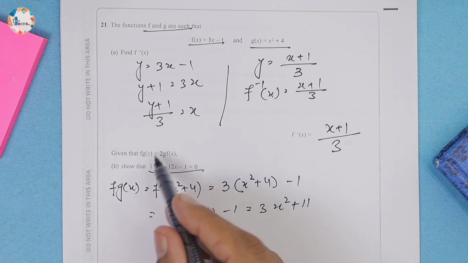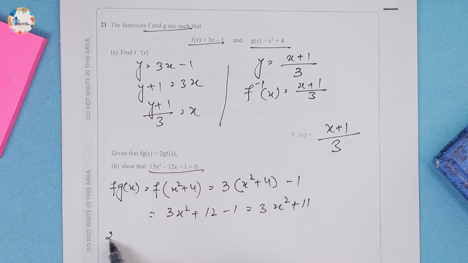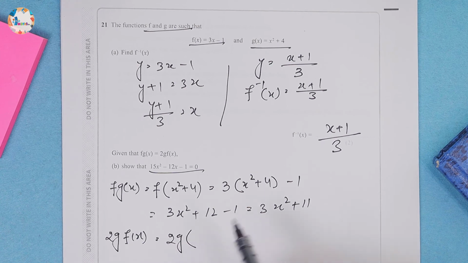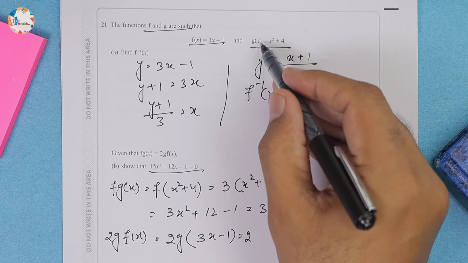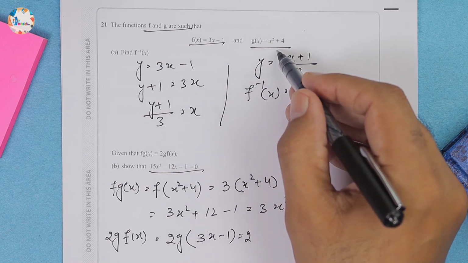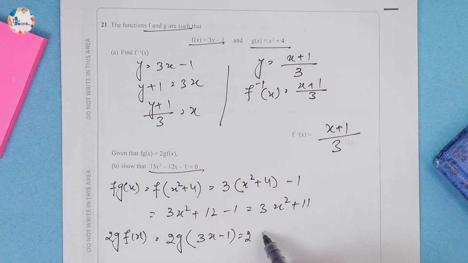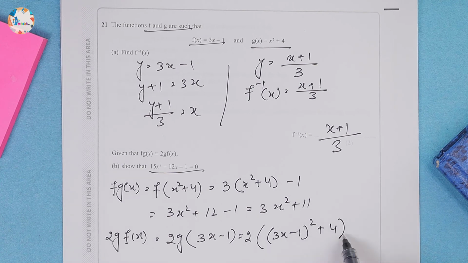Now we can write 2g of f of x. So this will be 2g of f of x, meaning 3x minus 1. Now we can find g of x. So 2 into g of x, we will be replacing 3x minus 1 in this one. So this will be 3x minus 1 squared plus 4. And now we can open this.